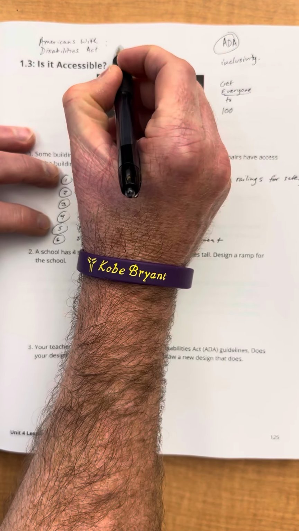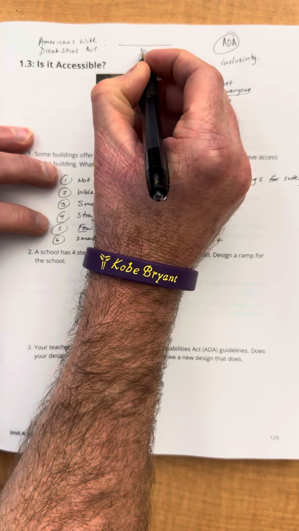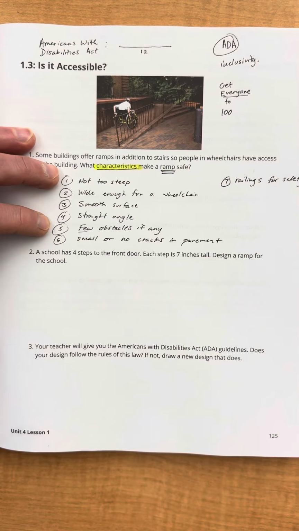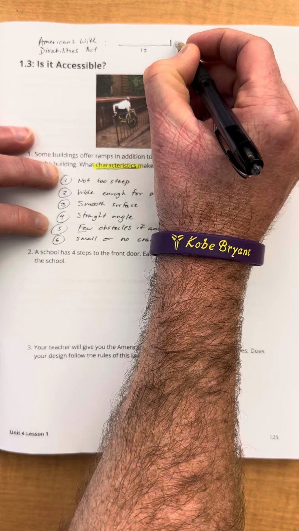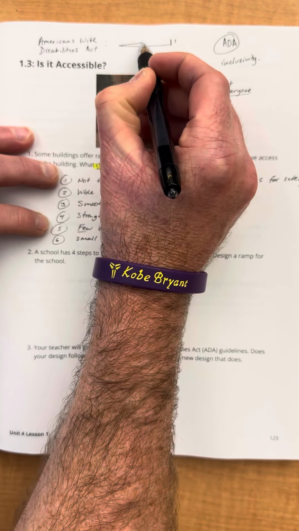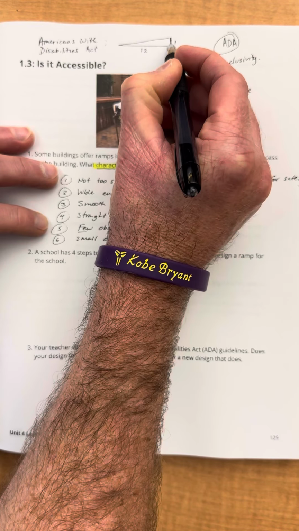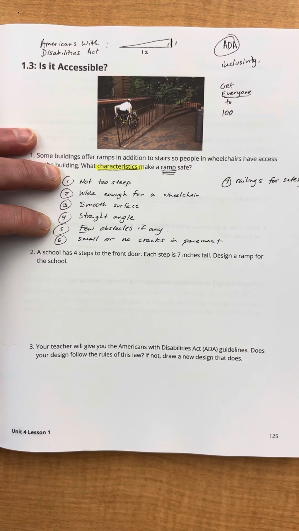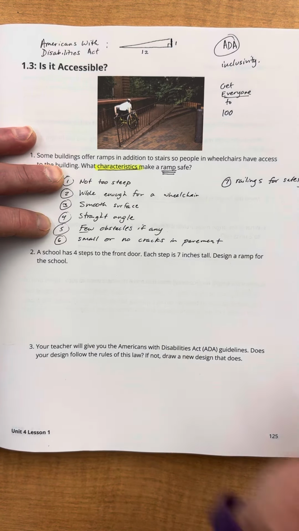The first one is that for every 12 feet of horizontal distance of a ramp, the max elevation is like 1 foot. So essentially the ramps, if you think of like a ramp, that's always going to be a right angle. But the ramp itself, let's say this is the ramp here. This is the ramp up.